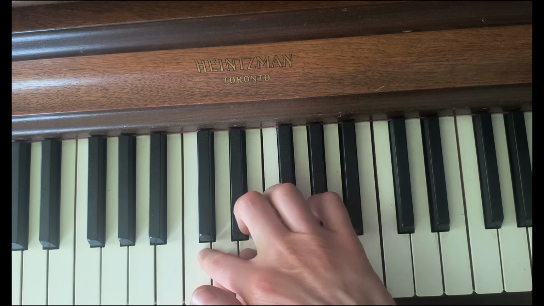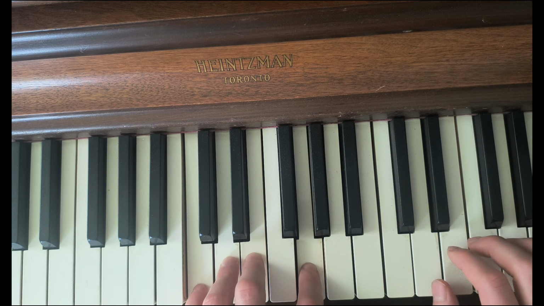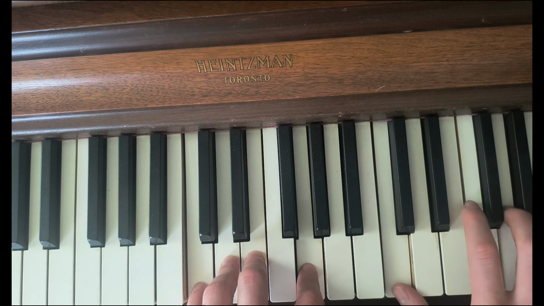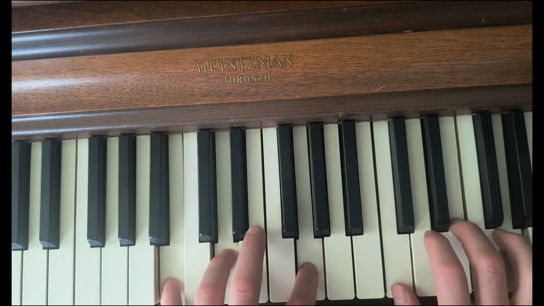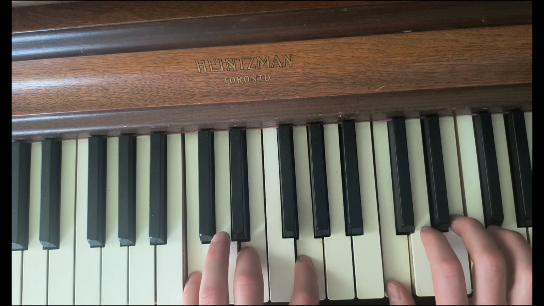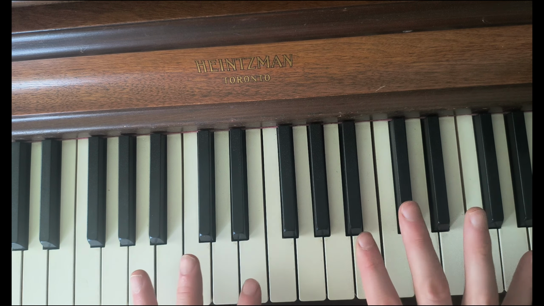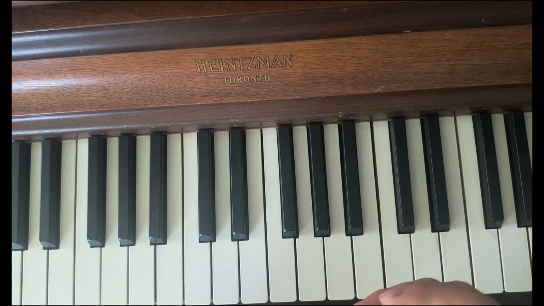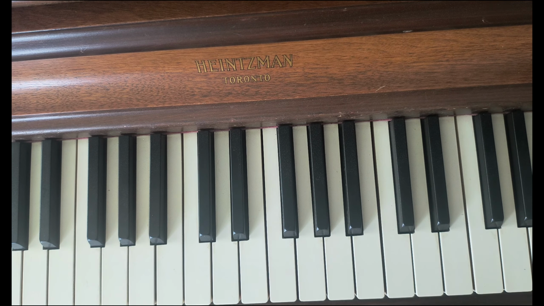Whereas when we started on the first note, which is a major chord, see? So where you start gives you a different feel, okay?